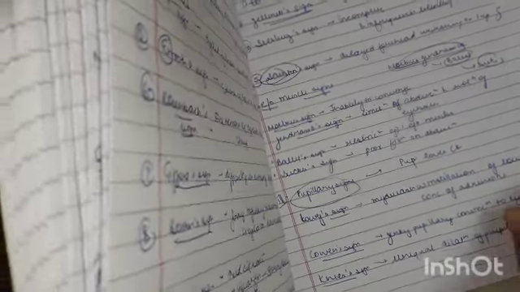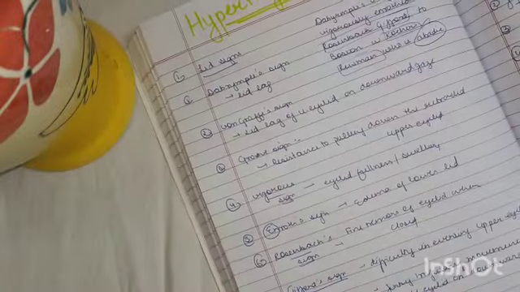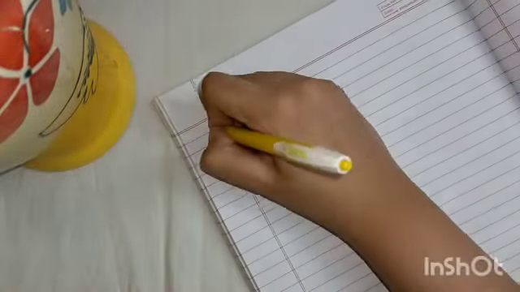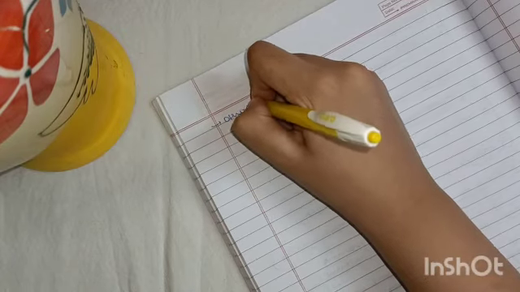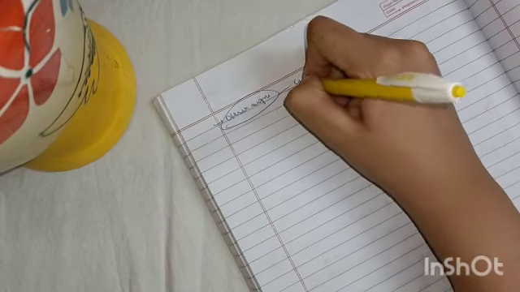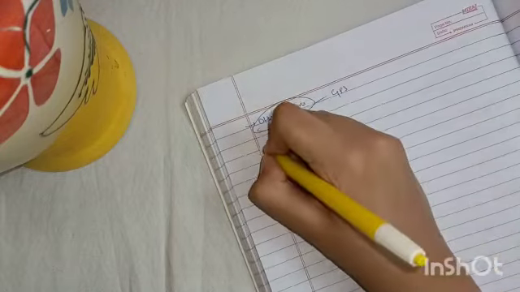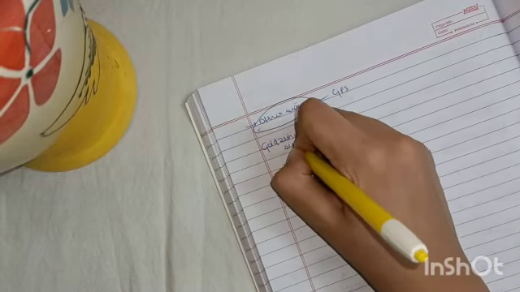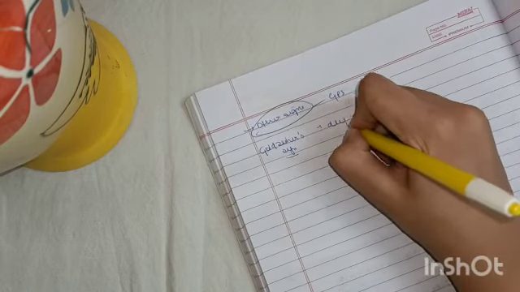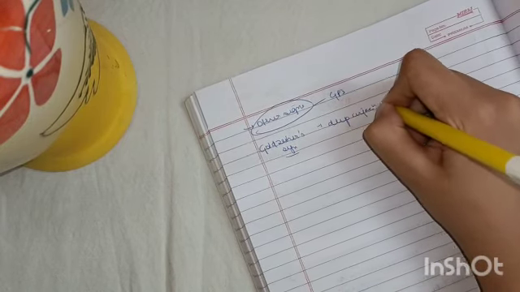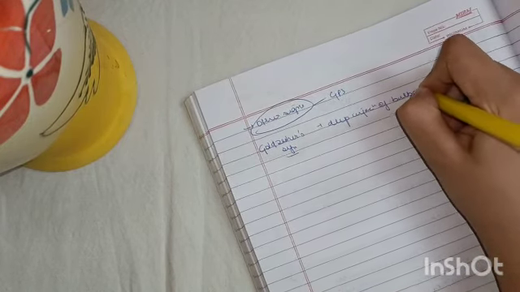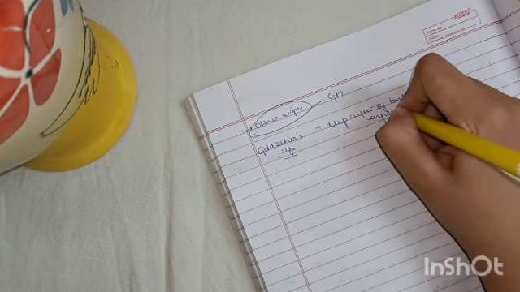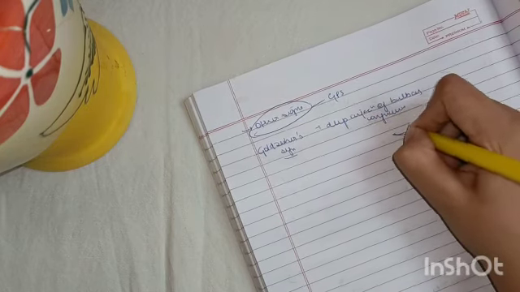Now coming on to the other signs, just remember GPS. So G is Goldzieher's sign. In this, what we see is deep injection of the bulbar conjunctiva. Basically, the lower thing goes deep in.